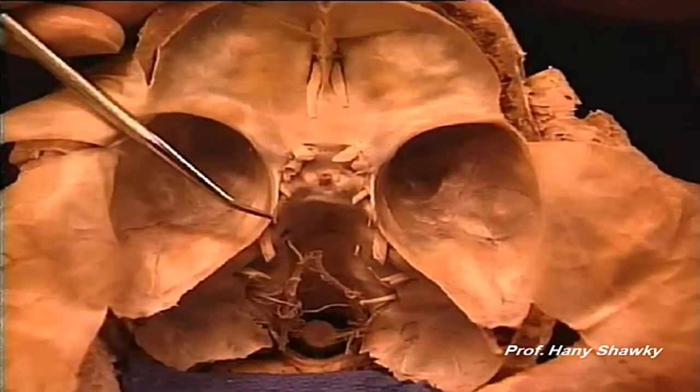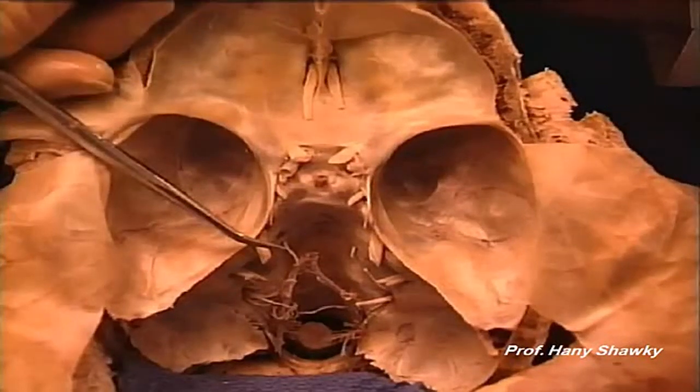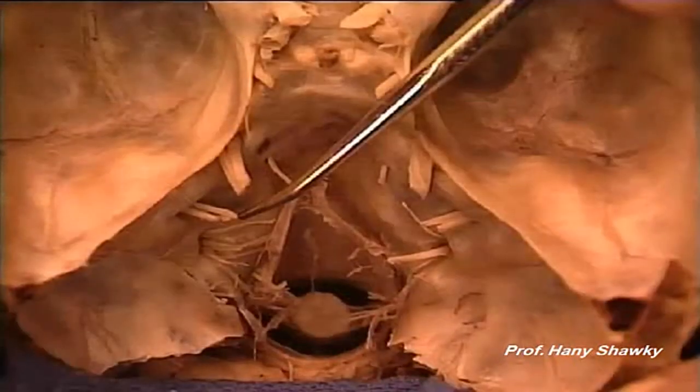This is the fourth cranial nerve, or the trochlear nerve, piercing the dura exactly at the point of crossing. And this is the fifth cranial nerve, or trigeminal nerve, entering the cavum trigeminale just behind the point of crossing. This is the sixth cranial nerve, or the abducent, piercing the dura opposite the clivus of skull. These are the seventh and eighth cranial nerves, or the facial and vestibulocochlear, entering the internal auditory meatus.